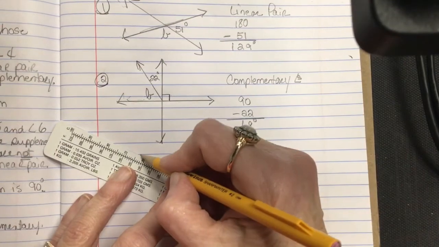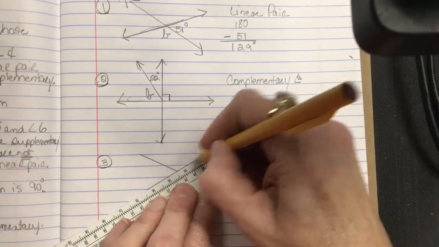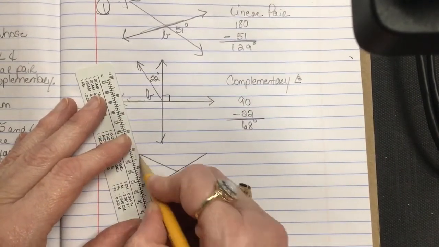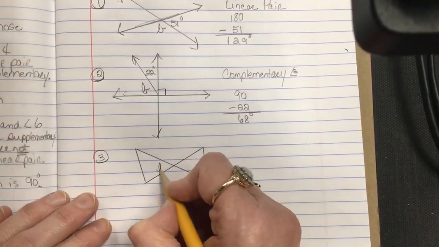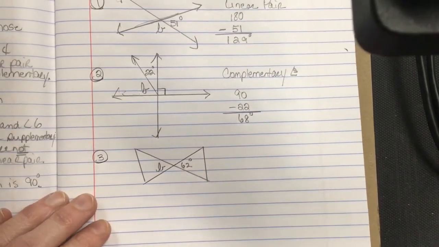Now this time you're not going to make them lines. You're going to make them segments. You're going to crisscross some segments, but you're going to connect them and make little triangles out of them. And I'm going to put the B here, and I'm going to put 62 degrees right there.